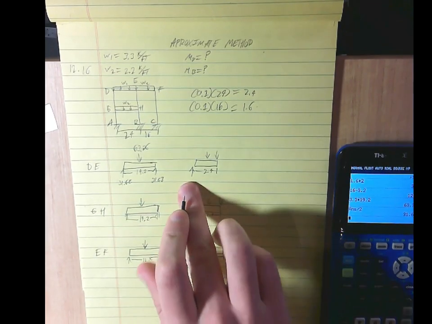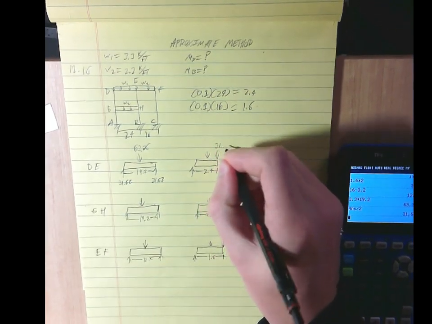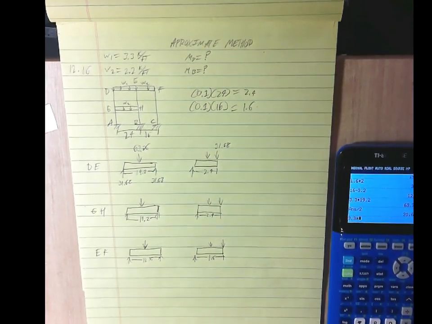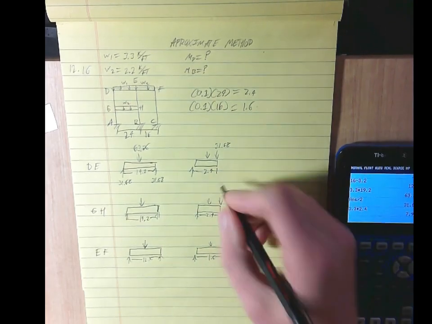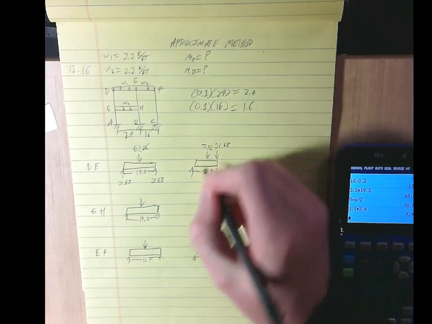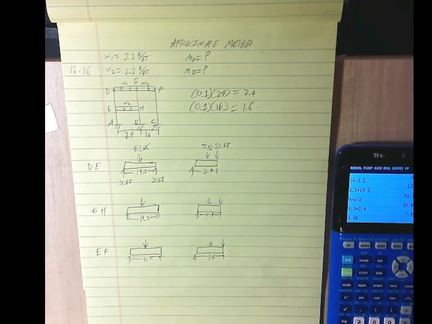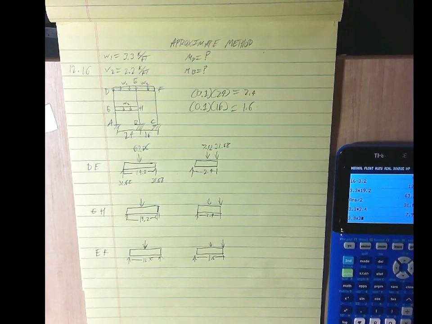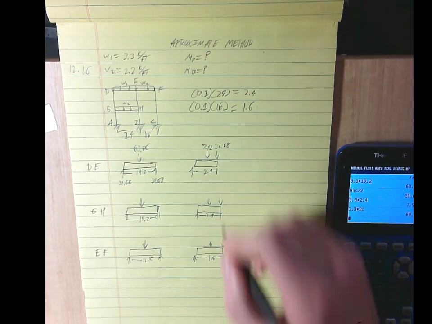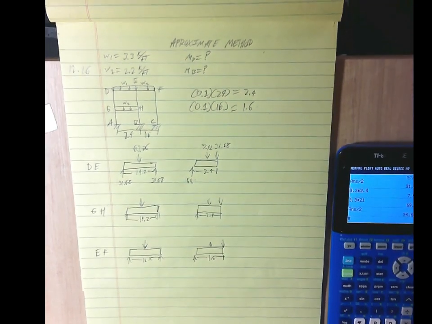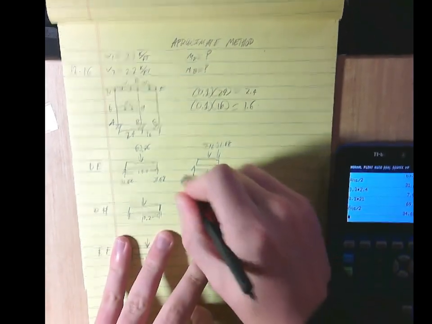And this over here is going to be 31.68 right there. And then we're going to do 3.3 times 2.4. It's going to give us 7.92. What's this one right here going to be? That's going to be the whole thing. So it's going to be 3.3 times 24, which is going to be 69.3, divided by 2, which is going to be 34.65.